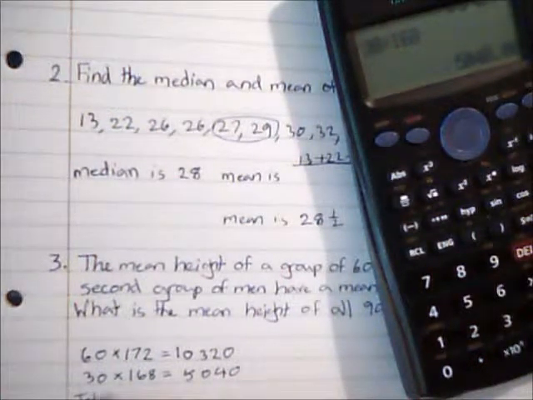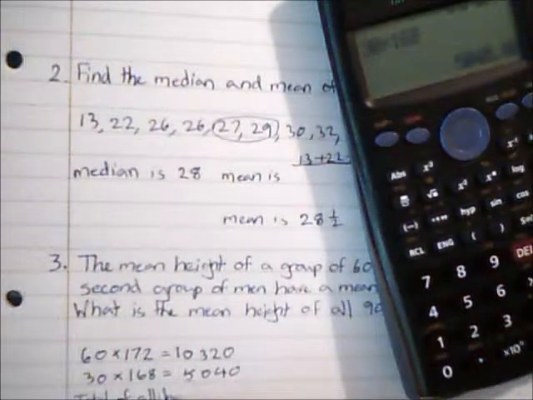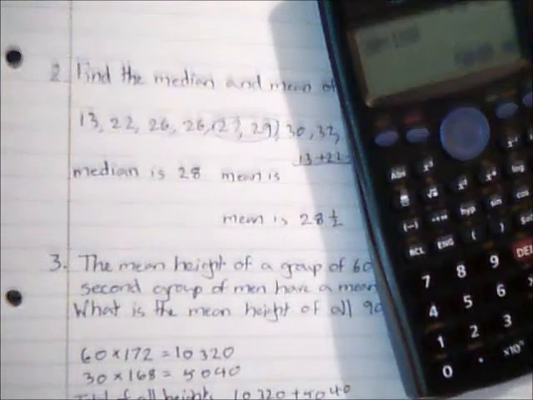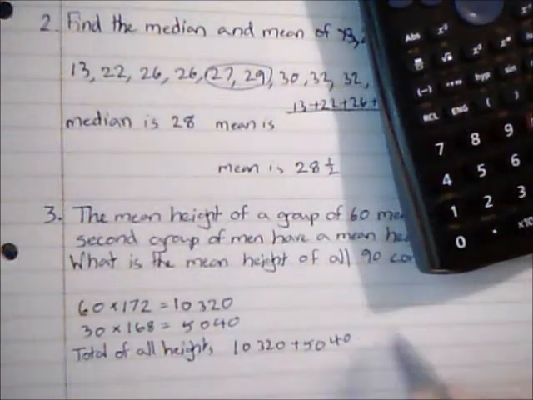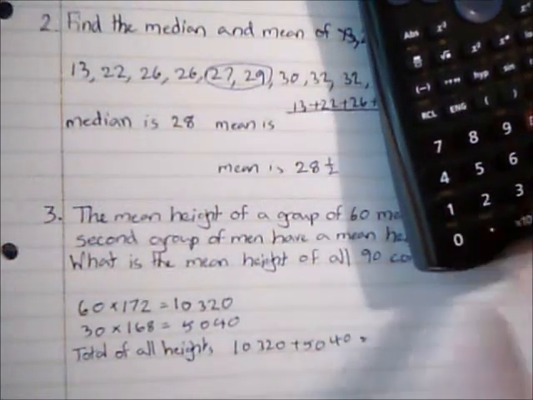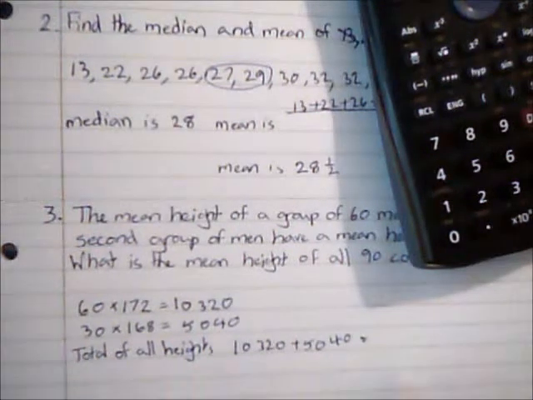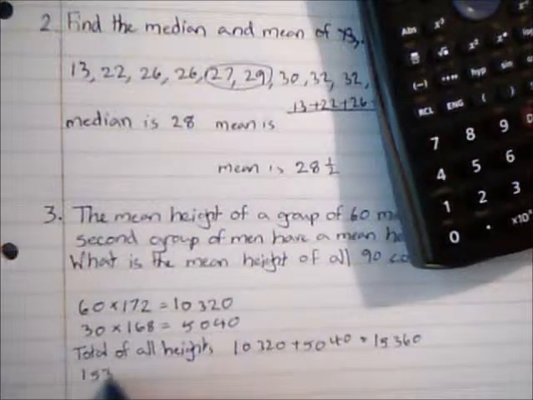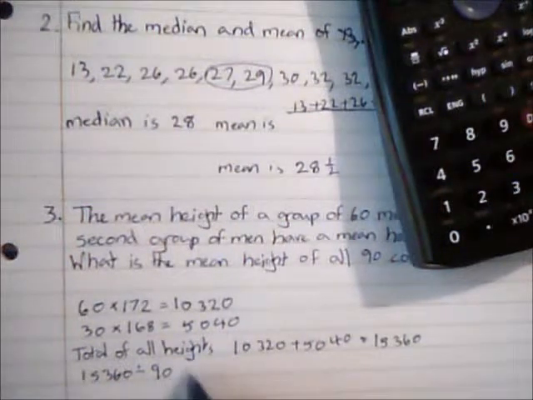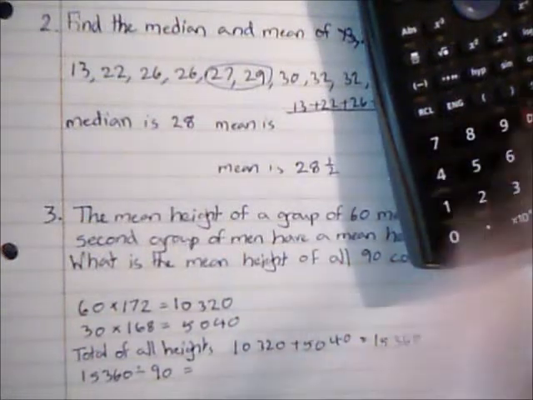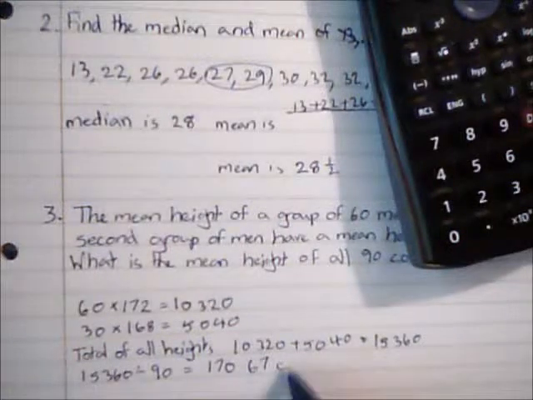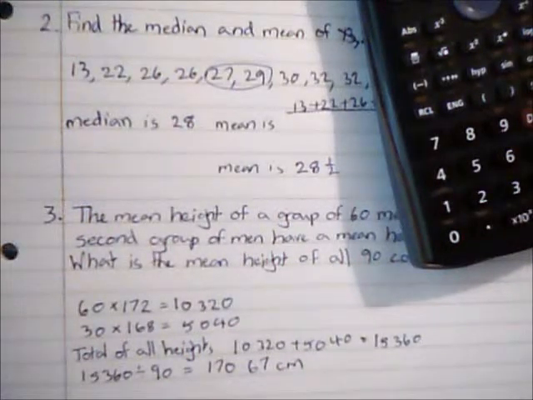So total of all heights is going to be 10,320 and 5,040. And that gives me 15,360. So I can now divide that by all 90 men, and that gives me 170.67 centimetres as a mean height for the group of 90 men combined.